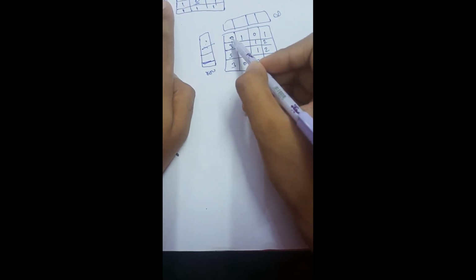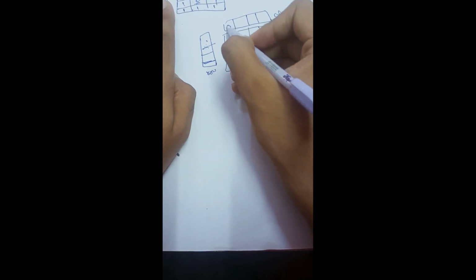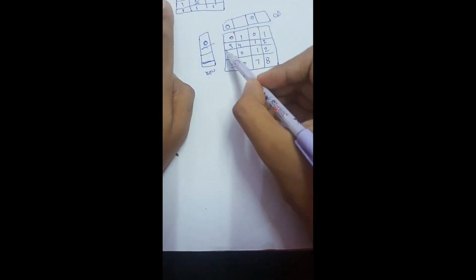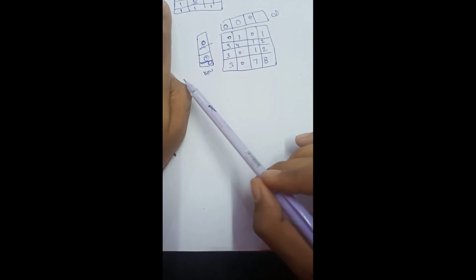So we will traverse. So here is 0, so we will make it 0 and 0. Now this is already 0. Now here we get 0. So this traversing is complete.